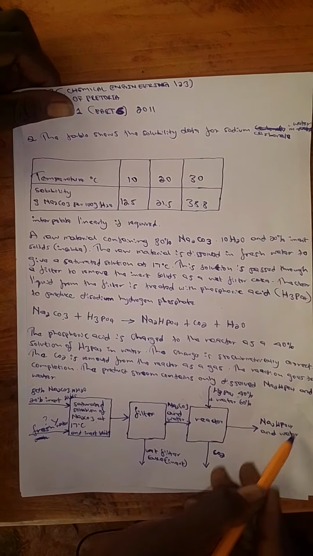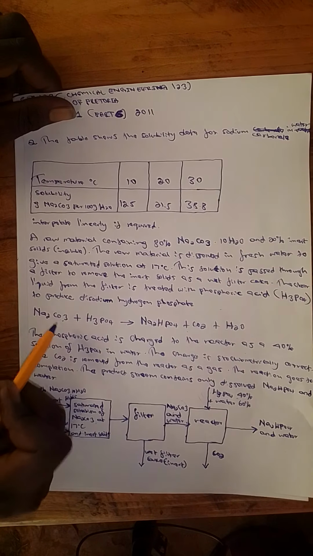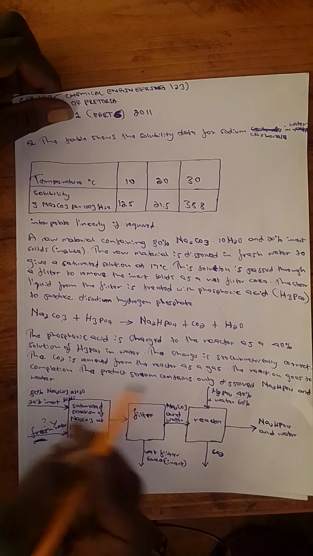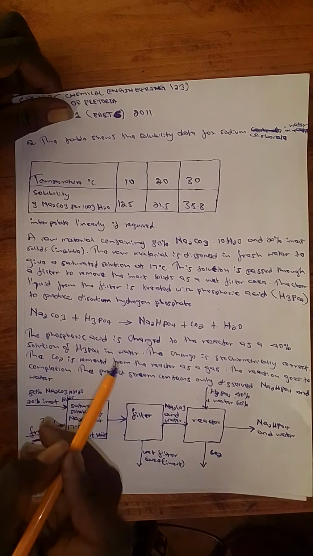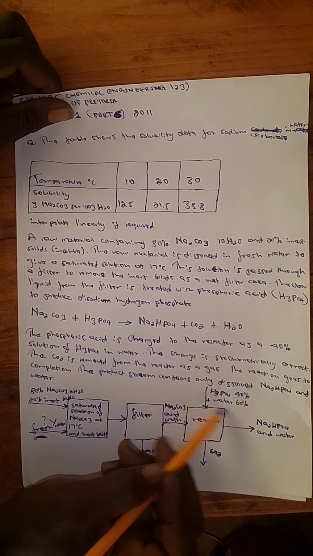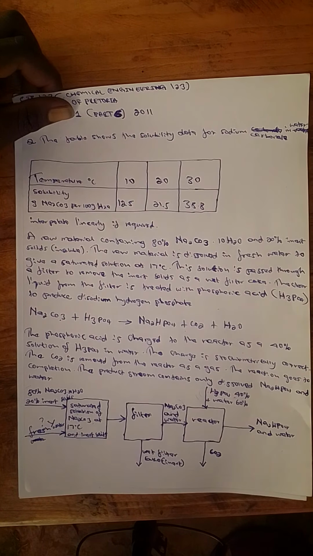And for us to actually calculate the amount of water that has been formed, we need to go back to the chemical reaction. We know for sure how much of Na2CO3 has reacted, because we are told that the reaction goes to completion, and we are also told that the charge of the H3PO4 is stoichiometrically correct, but we sorted that out in A and B, so it's not a problem.